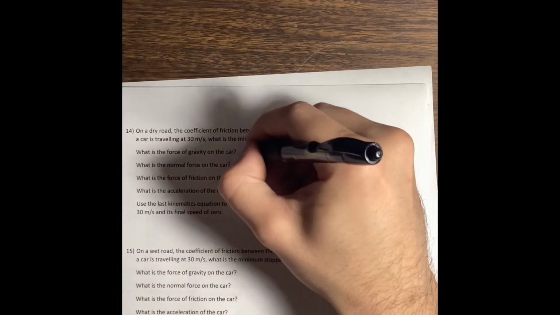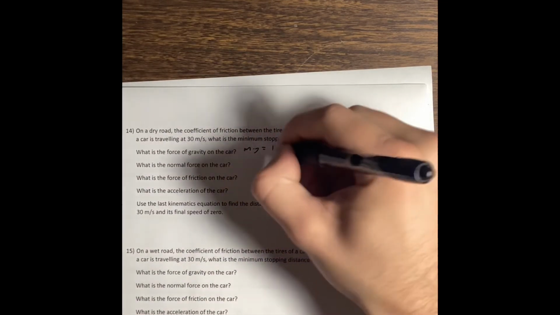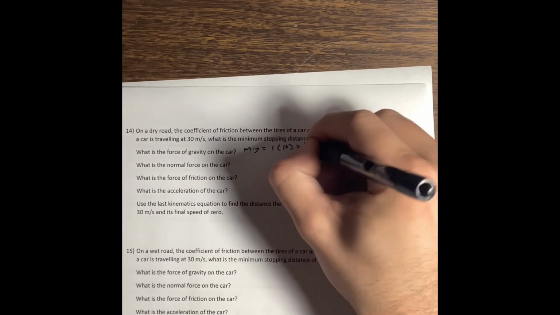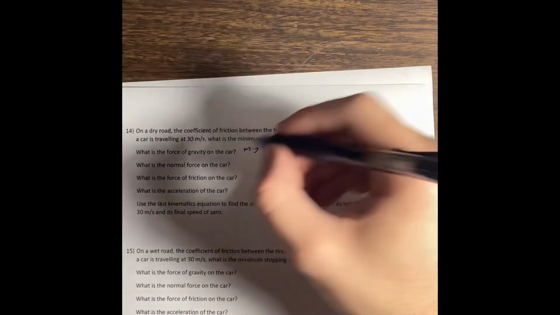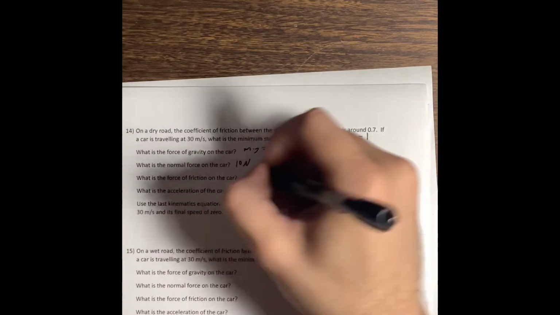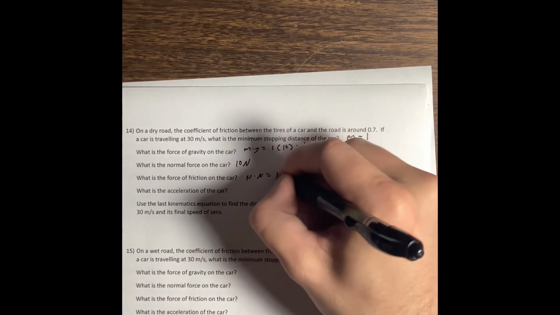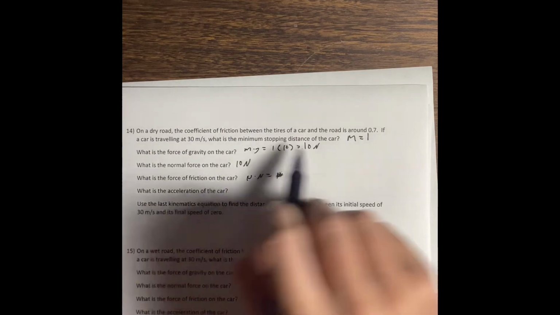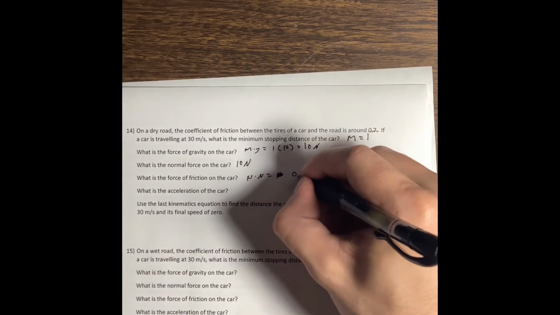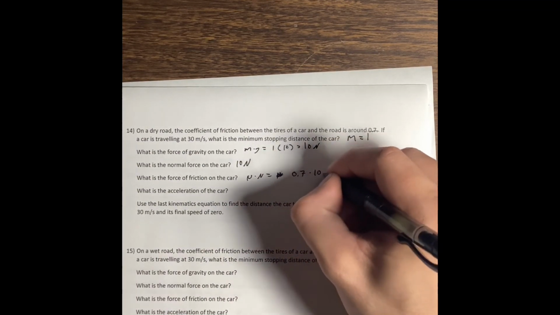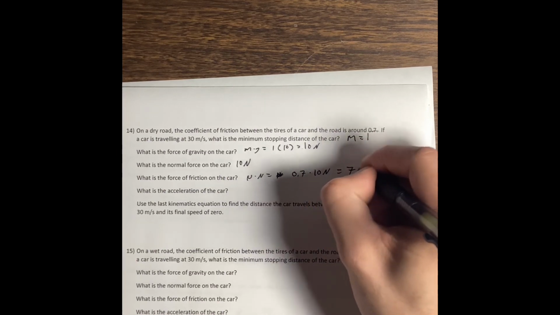So the force of gravity on the car will be m times g, which is 1 times 10, which is 10 newtons. All right, normal force on the car has to be 10 newtons as well. Force of friction on the car, that's mu times the normal force, which is mu is 0.7, so that'd be 0.7 times the normal force, which is 10 newtons. So that's 7 newtons of force.